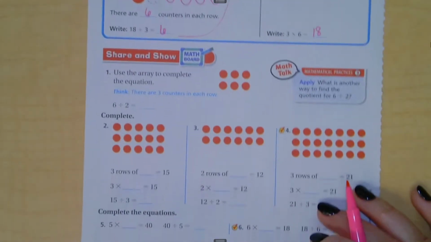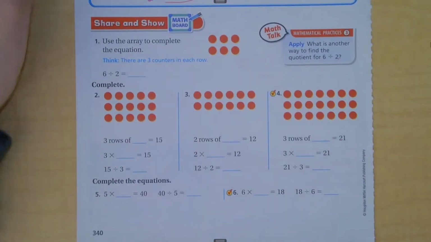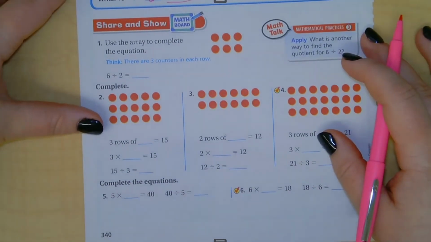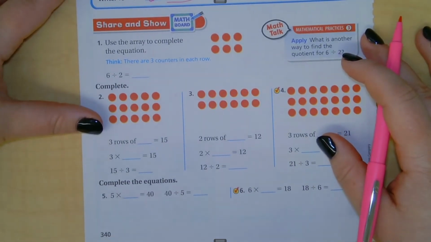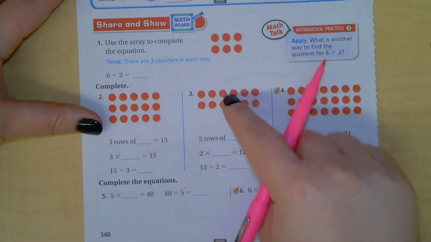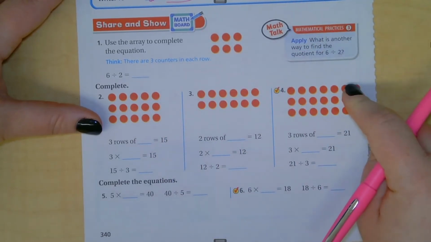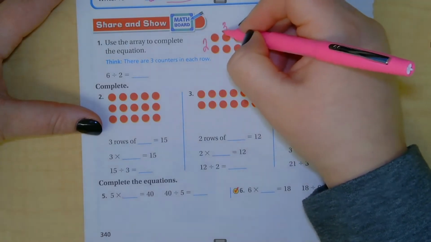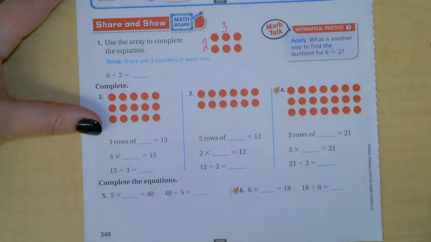All right, let's keep practicing. Use the array to complete the equation. So the first thing I'm going to tell you is the same thing I told you with multiplication. Anytime you have an array, I better see it labeled. Label how many rows, label how many in each row. Always do this so you don't make a simple counting mistake.